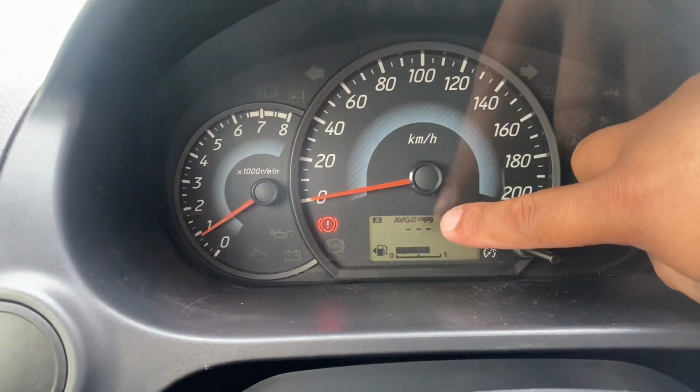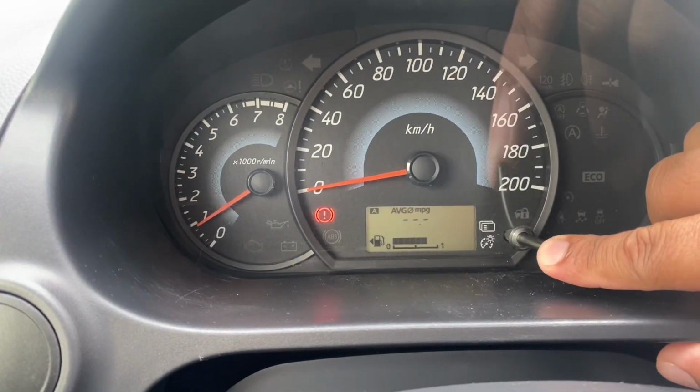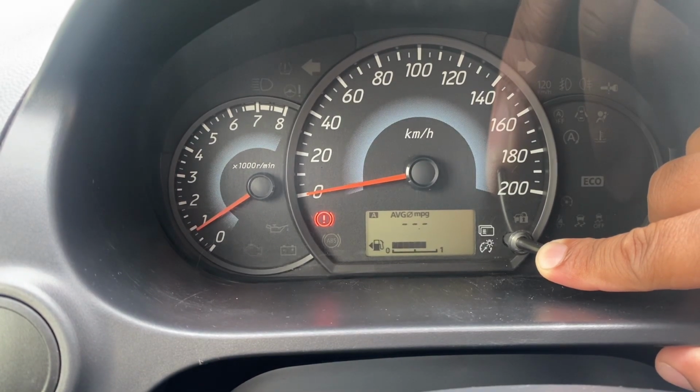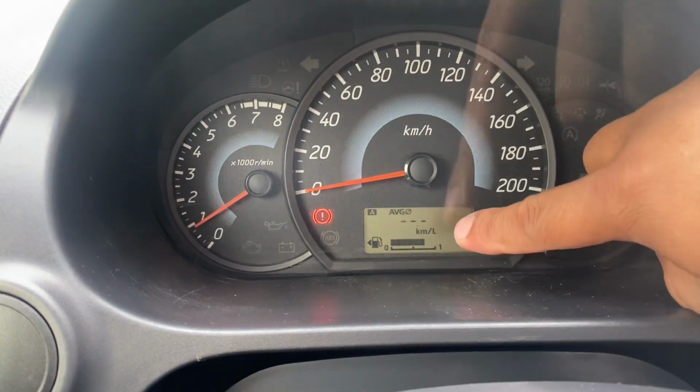But we are looking for kilometers per liter. So I'm going to press and hold again. There you go, now you have kilometers per liter.